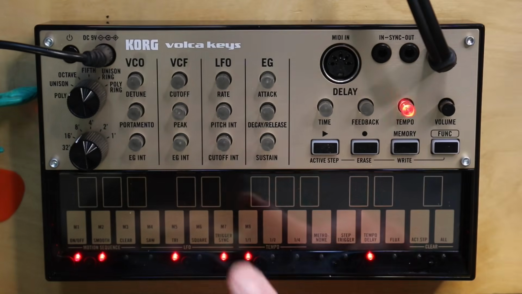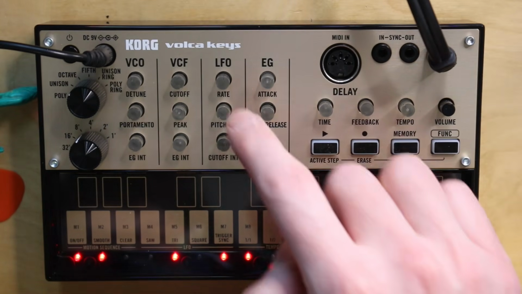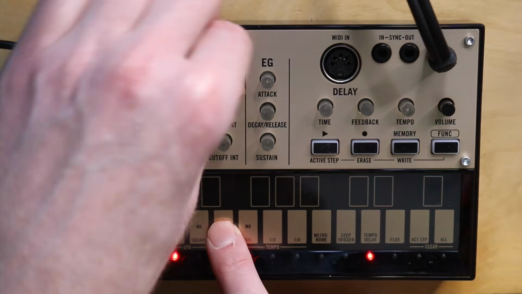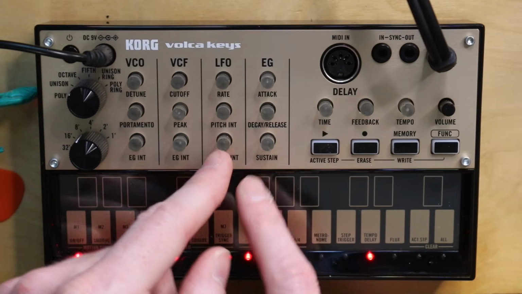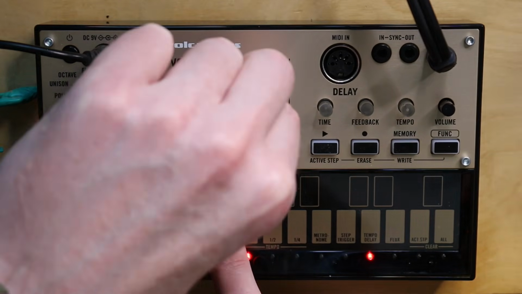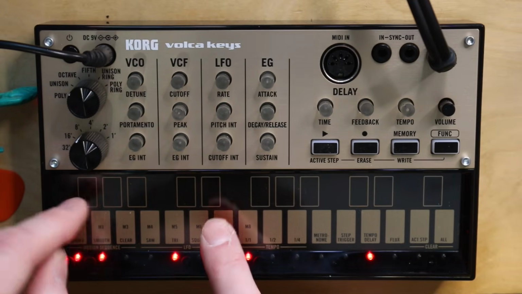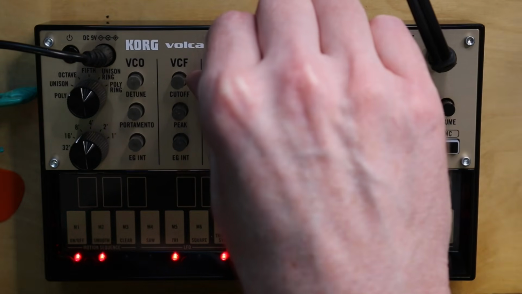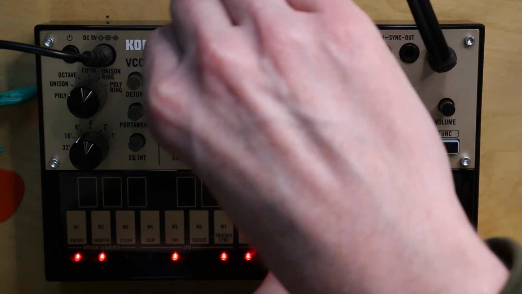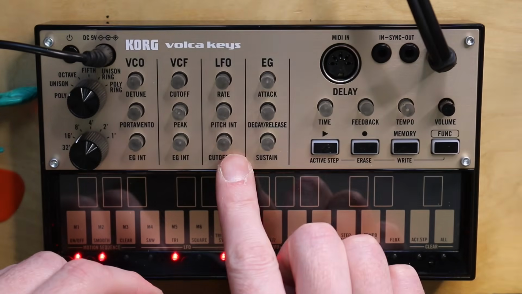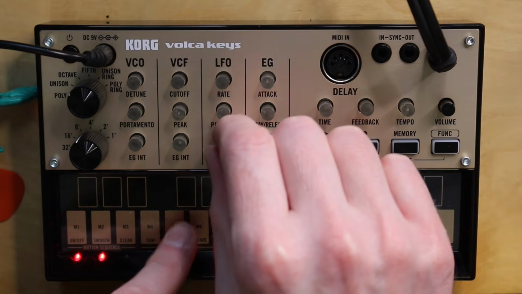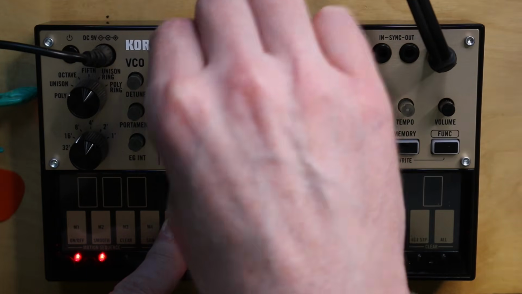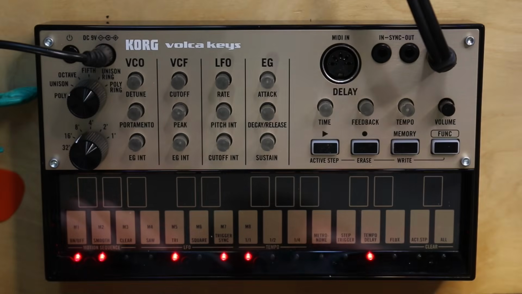So next we have the LFO. This is used to modulate either the pitch or the cutoff. So we have two options here. You have your LFO rate, that's how fast it's going to move, and we can apply that to pitch. So if we just turn it up on the pitch, that's now affecting the VCO pitch. And we can also send this to the cutoff dial as well. So we can get those kinds of effects.